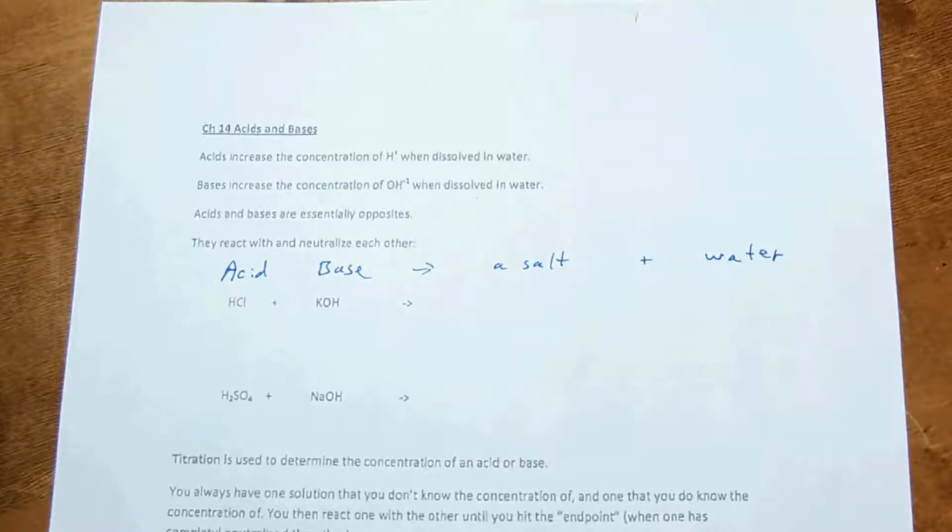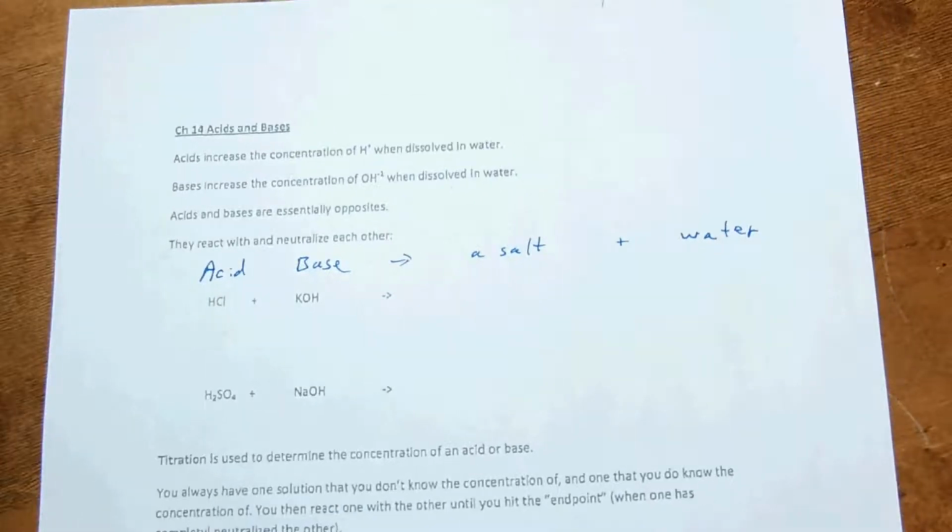Okay, here's the first half of Chapter 14, which is a quick look at acids and bases and a process known as titration. The next video, the second half, we'll take a look at the pH scale. Okay, acids and bases, what are they?